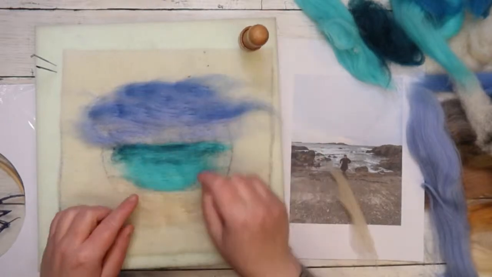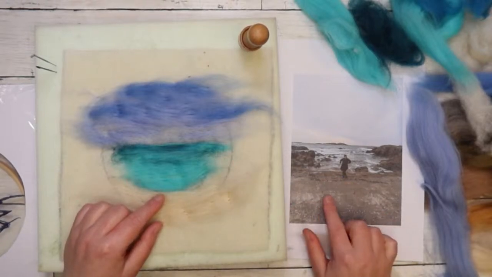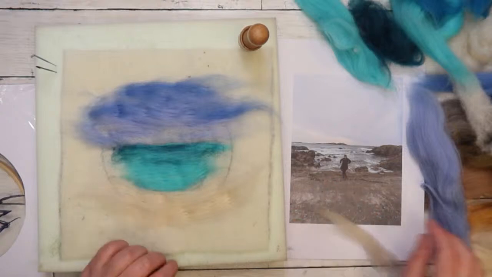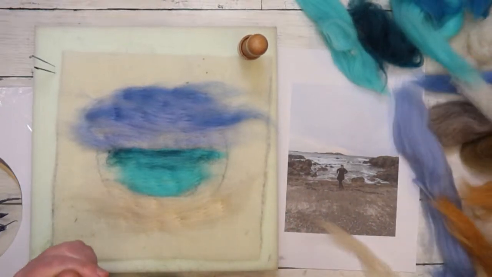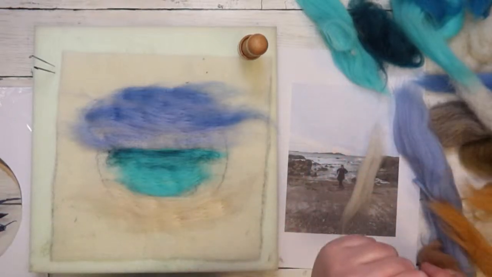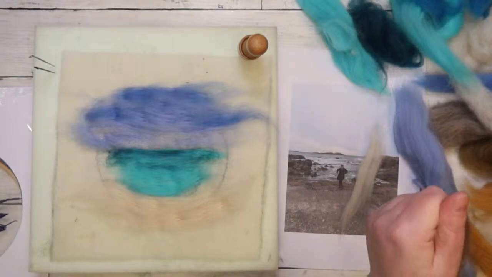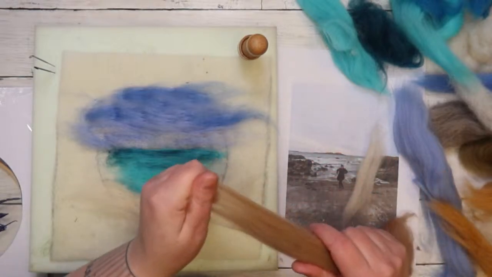And wherever the sea is touching, you can see it here, the sand gets darker as it's closer to the wet edge. So I'm going to take, I'm actually going to take this one. What's this one called? This one doesn't have a name.